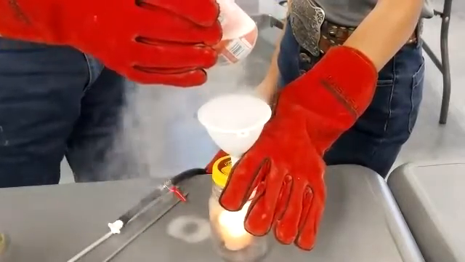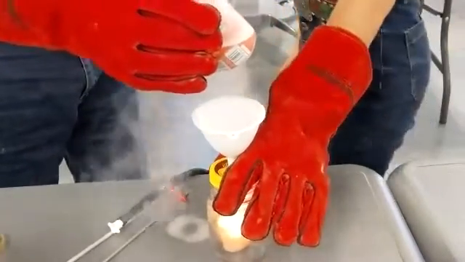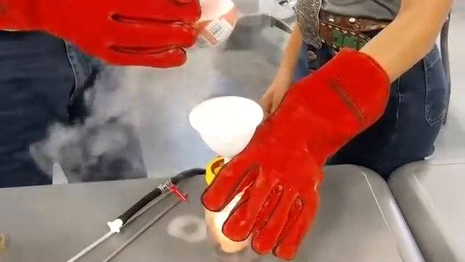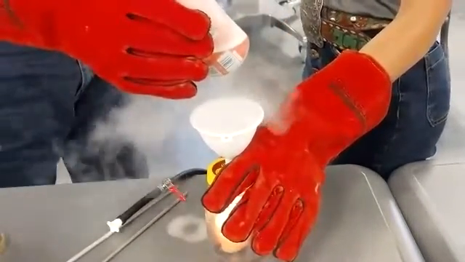And things burn really easy when it's pure oxygen, and their capsule got a little electrical fire in it. It just burned up the whole capsule really quick because it was a pure oxygen environment.